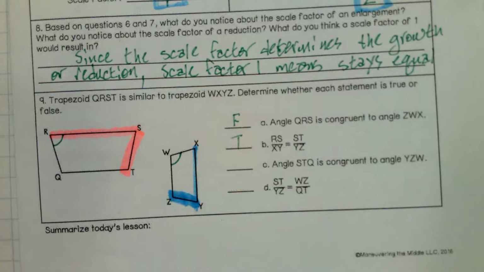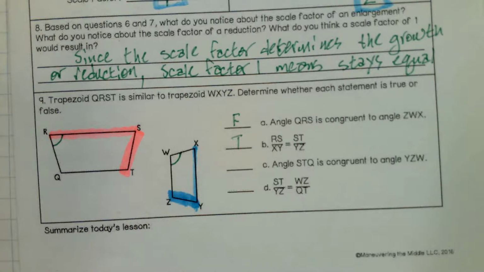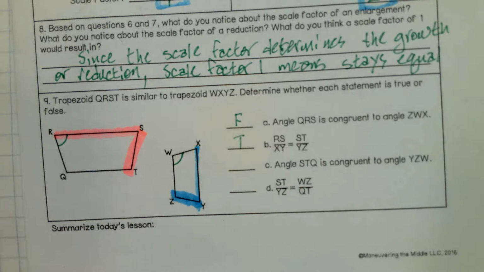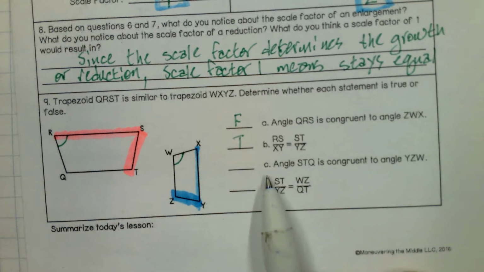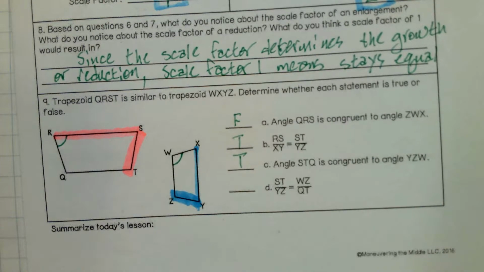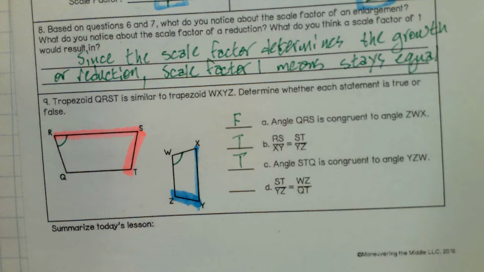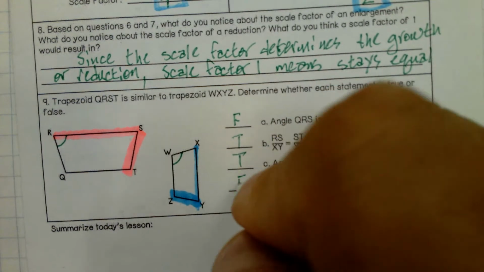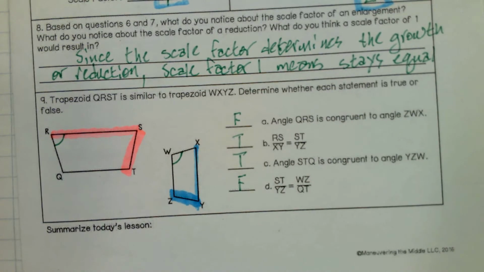Okay, I'll leave the last two for you to answer. I'll give you a little bit of time, then we'll come back to it. So check with your partners on the last two, C and D. So let's come back so we can get to work. What do we think about question C? True or false? Yeah, that's true. So far, so good. Last question. ST over YZ is the same as WZ over QT. That one's false. Yeah, they weren't corresponding. So that's not going to work for us.